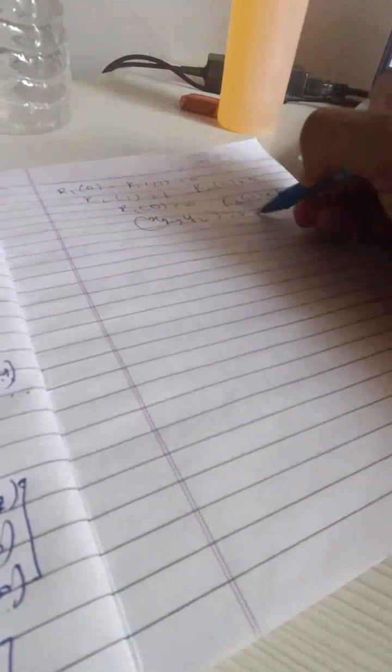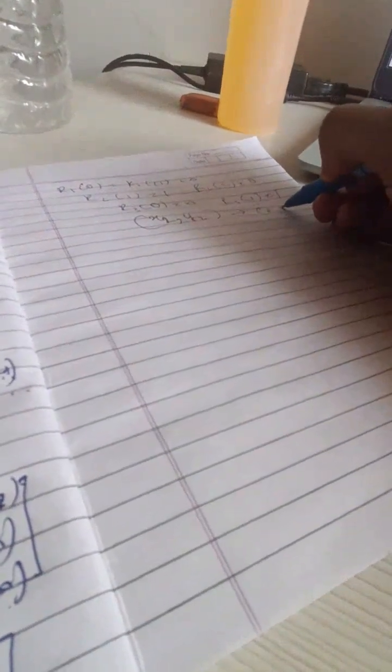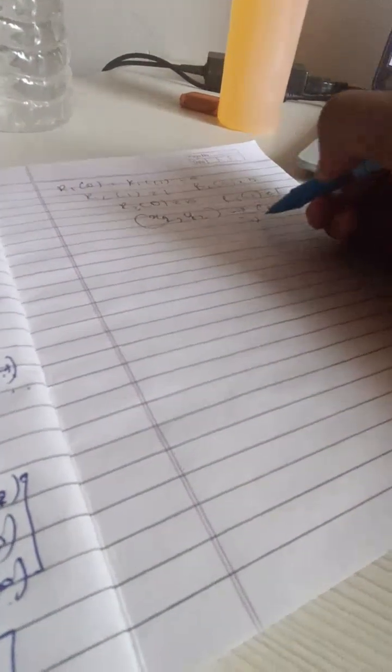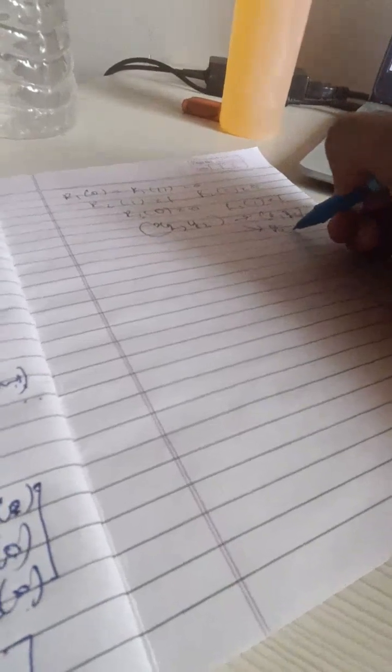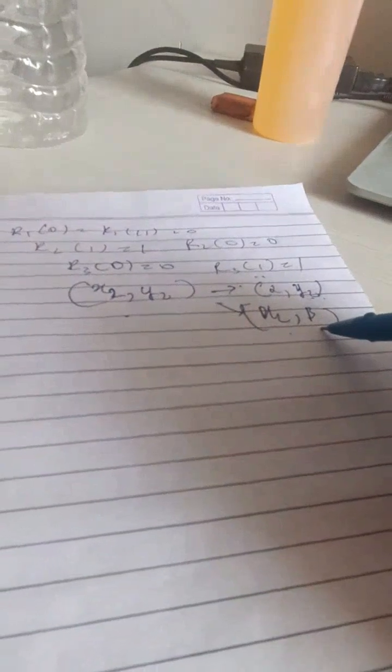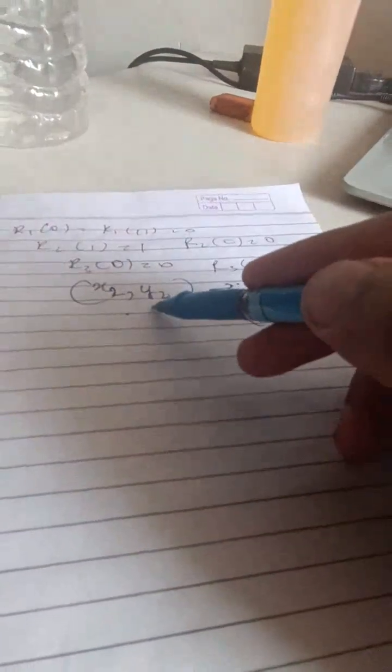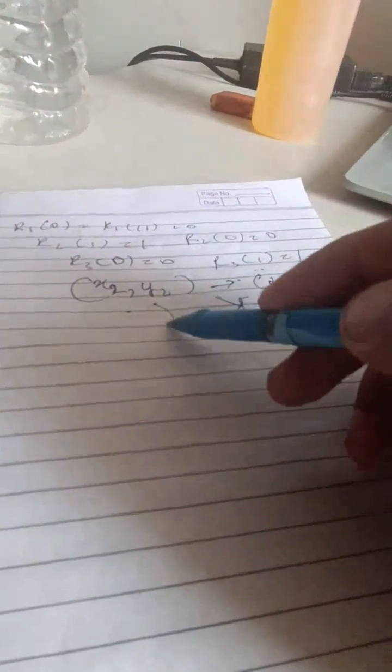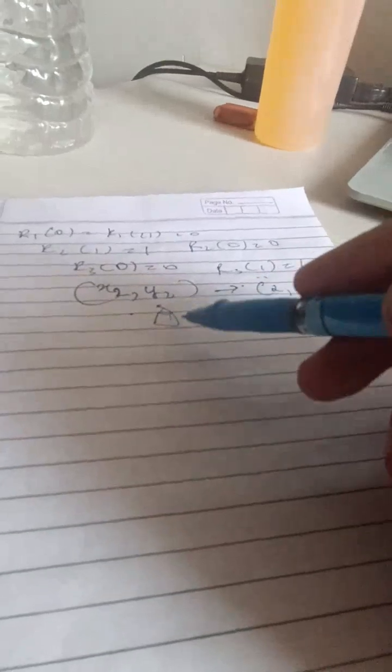So therefore I'll explain this. From x2 y2 it must move to alpha y2 or x2 beta, which means that it's not possible to go and come back in a single move.